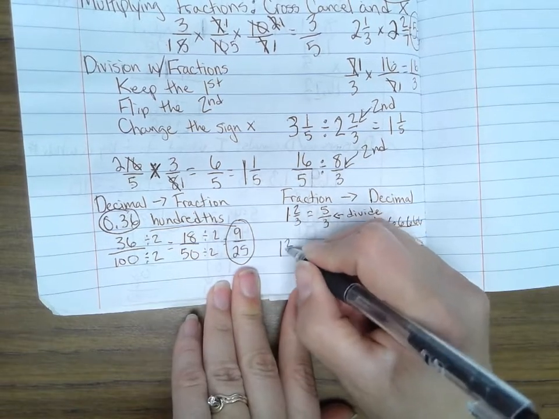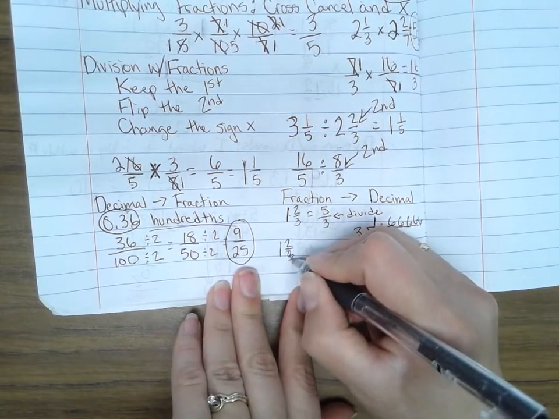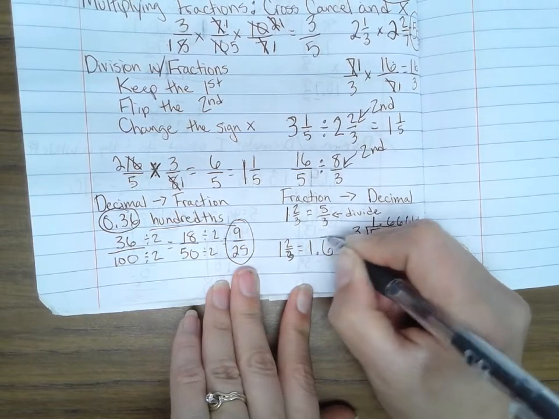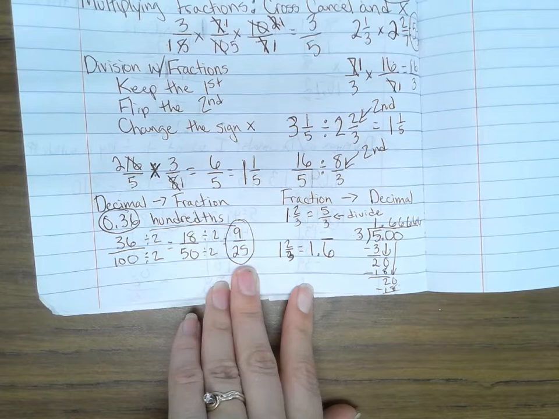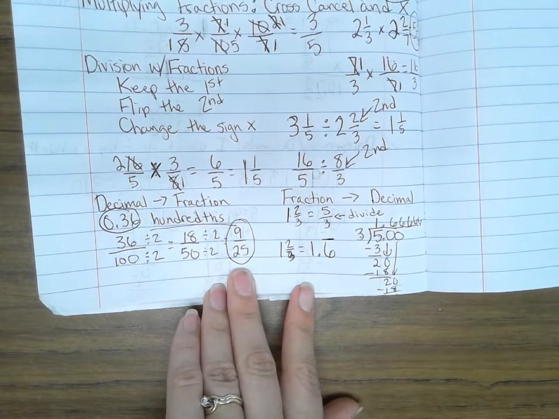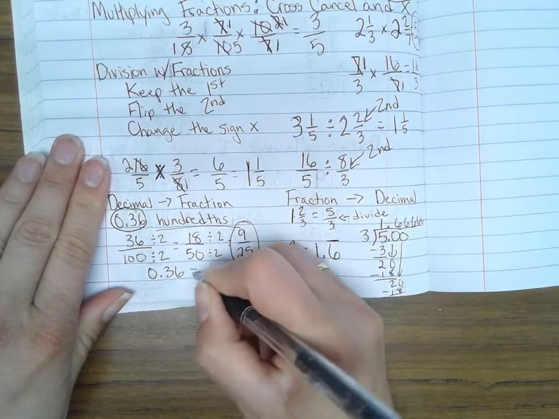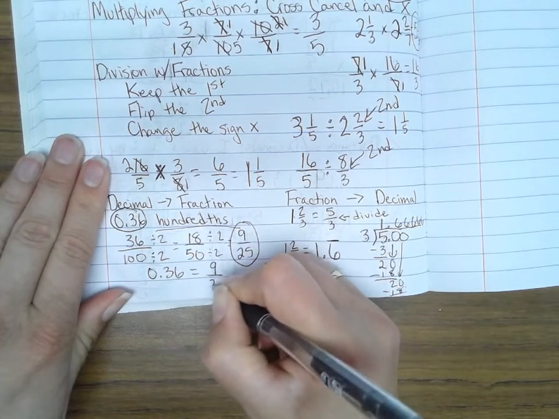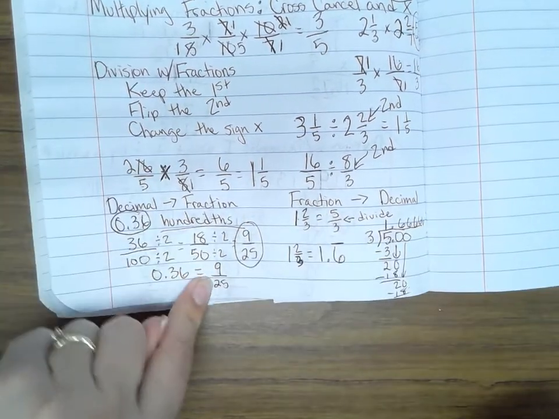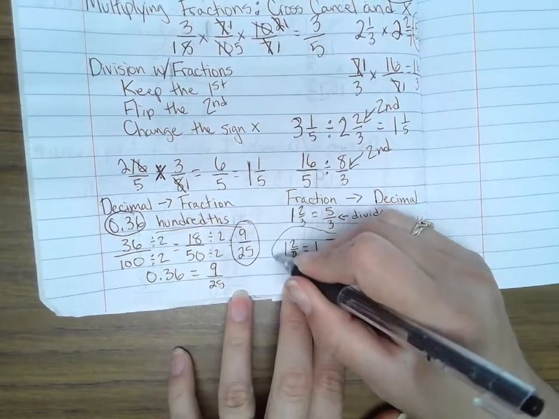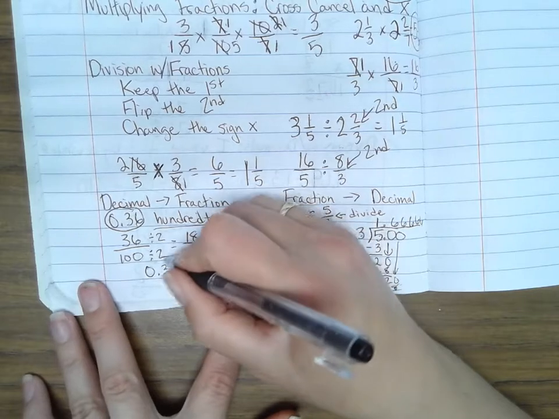1 2/3 as a decimal is equal to 1.6 with a line over it, because that 6 repeats. 0.36 is equal to 9 over 25. If I do 9 divided by 25, I will get this. So that's how to go from fraction to decimal and back again.